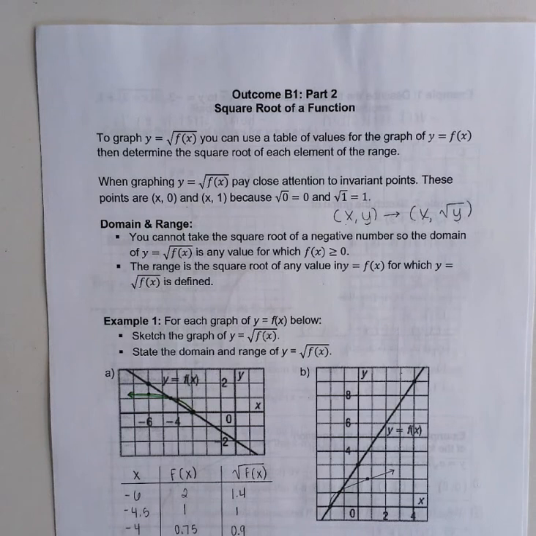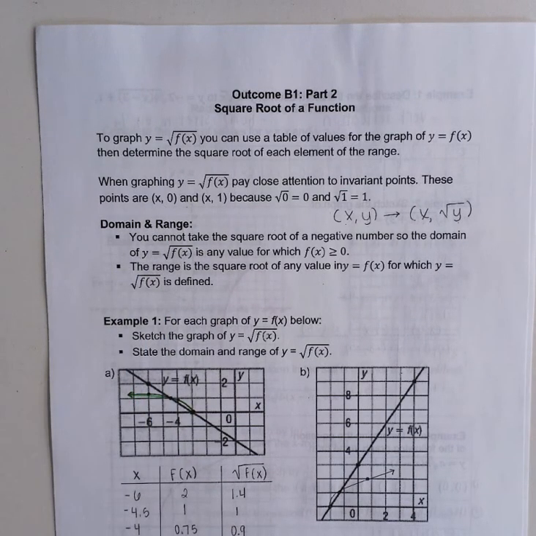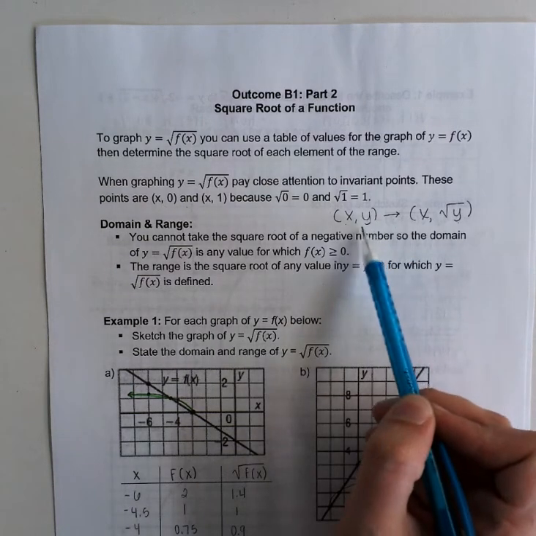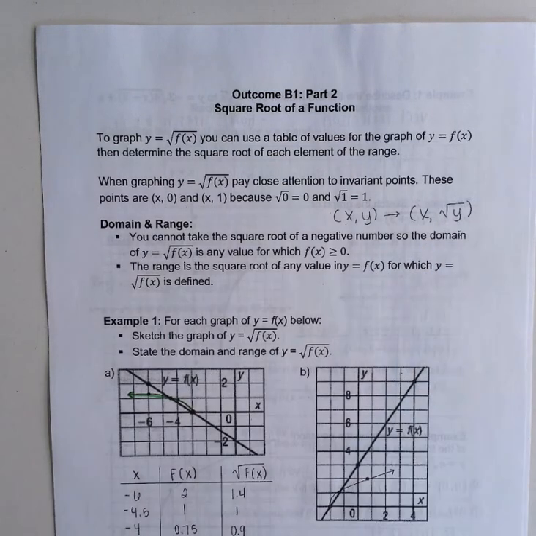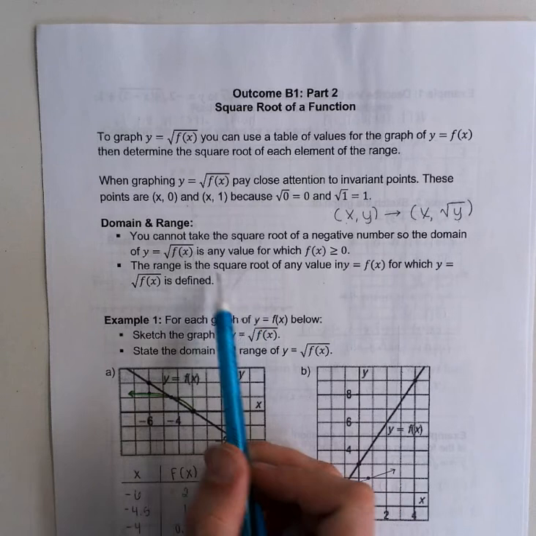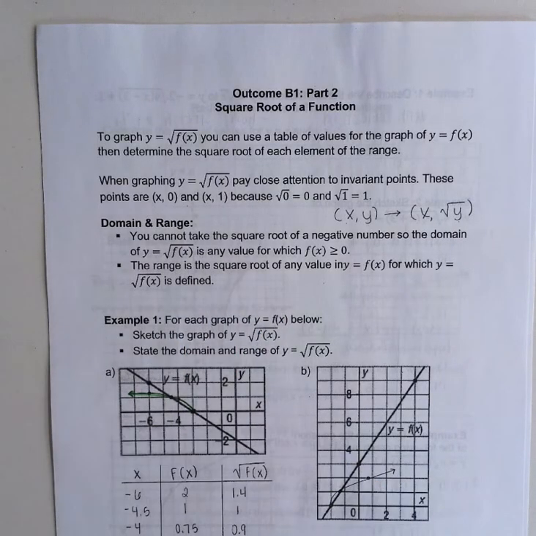So just remember a few things. When we're thinking about our domain and range, you cannot take the square root of a negative number. So if you have any y values that are negative, they aren't going to exist after you've done this transformation. Those y values were negative, so when I take the square root, that is not a real number. So the range of this root graph is basically only going to exist where those y values are positive or 0 or greater.